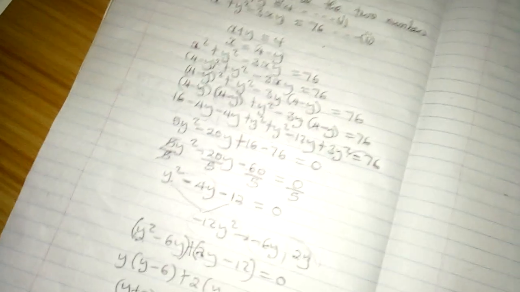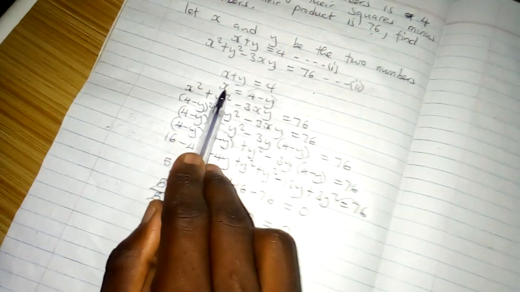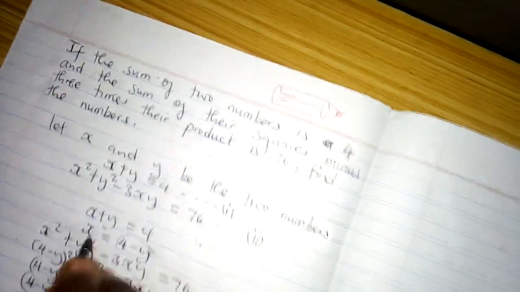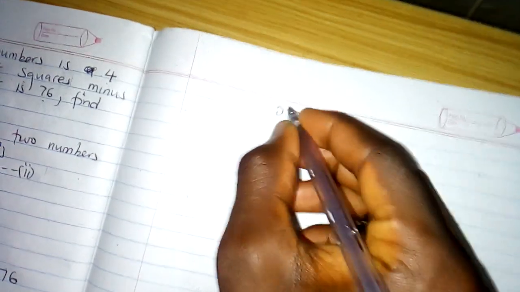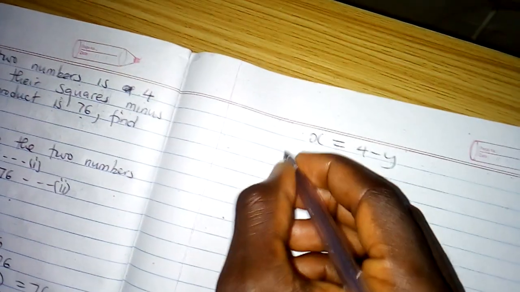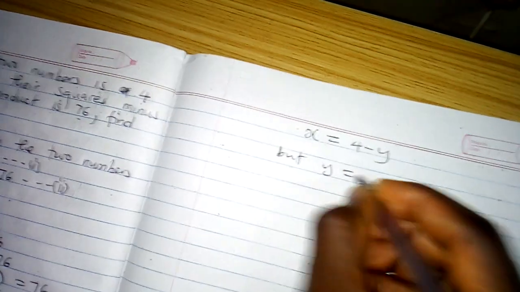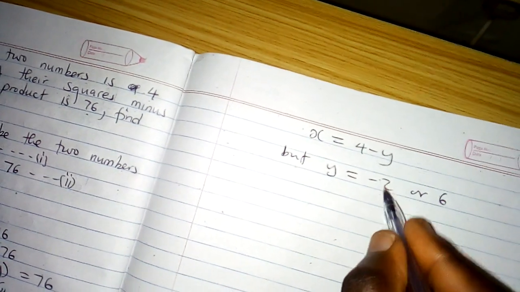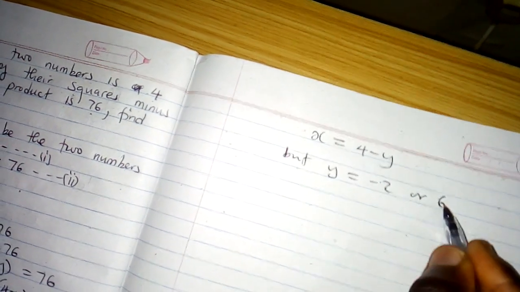Now that we have found the values of y, we use them to find the values of x. Remember that x equals 4 minus y, and y equals negative 2 or 6. Wherever there is y, substitute with negative 2 or 6.